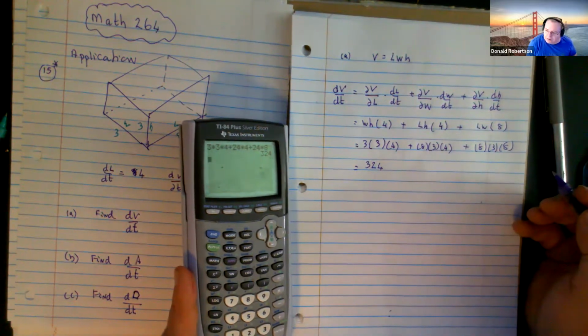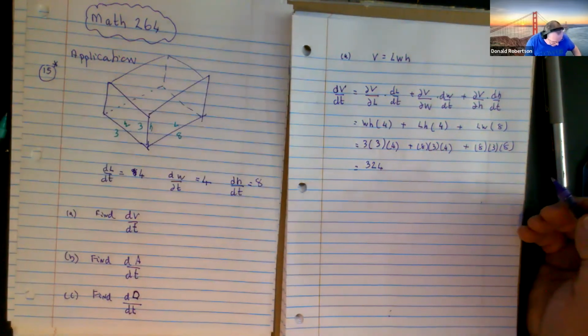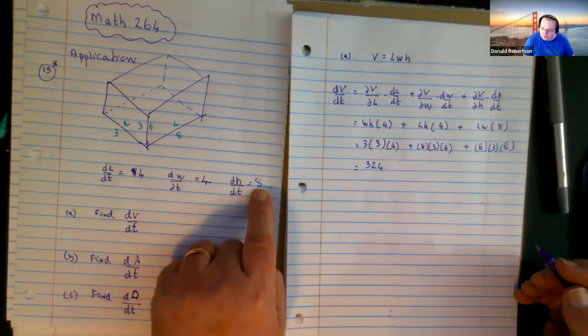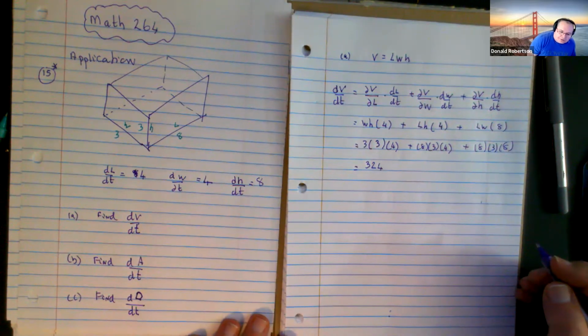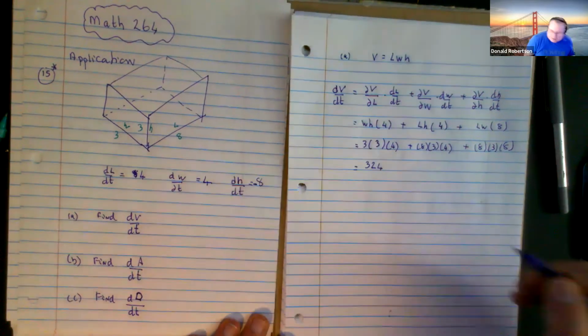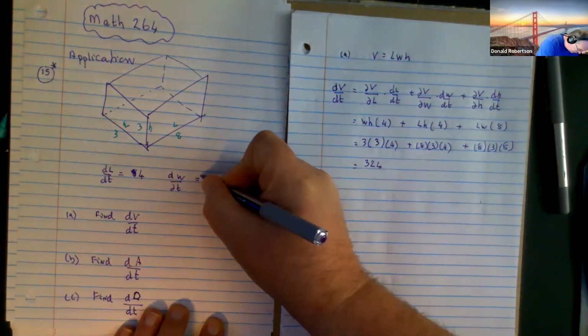Are we good? Any problems with that so far? Right. Now, my box is increasing, so these are positive. Suppose I told you that the height was decreasing, then wouldn't you just put in the negative instead of the positive? If you're told the height was decreasing at a rate, let's have the width also decreasing.